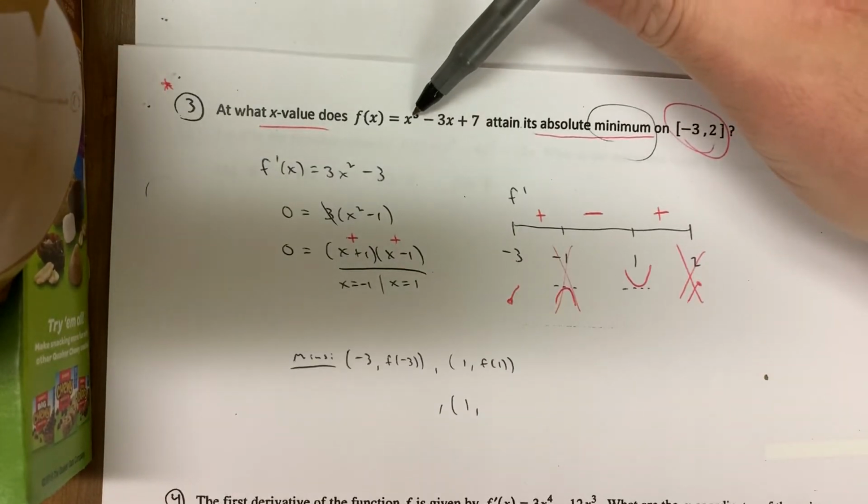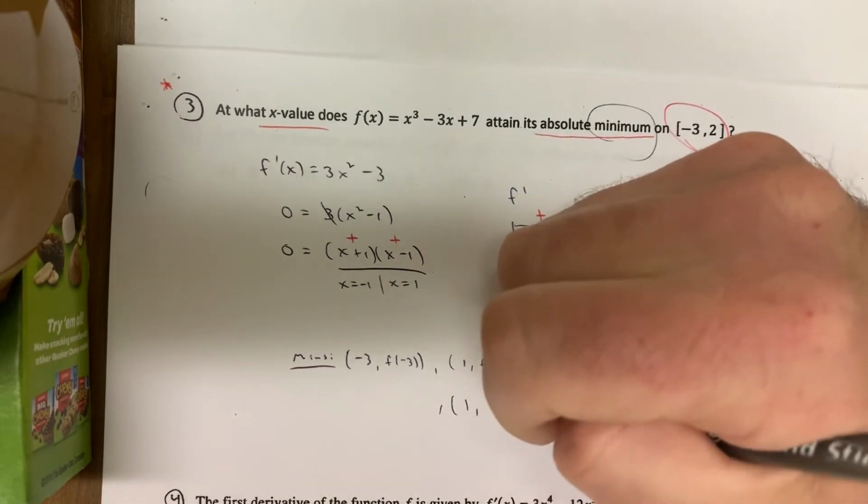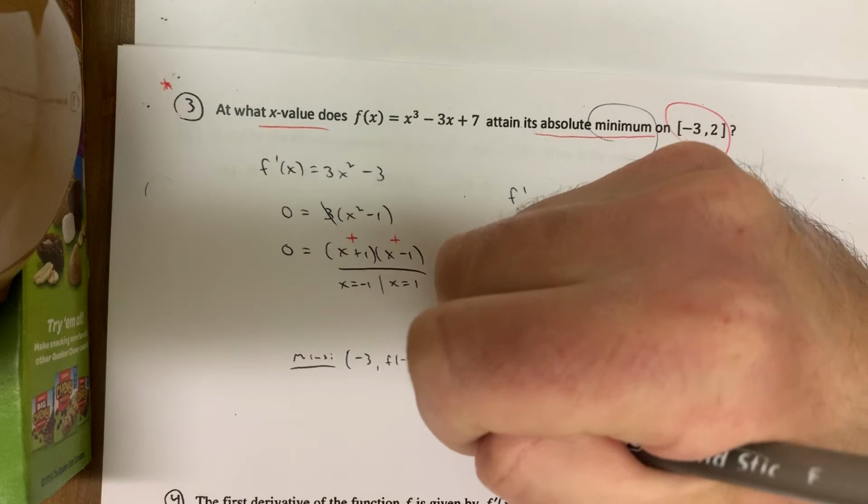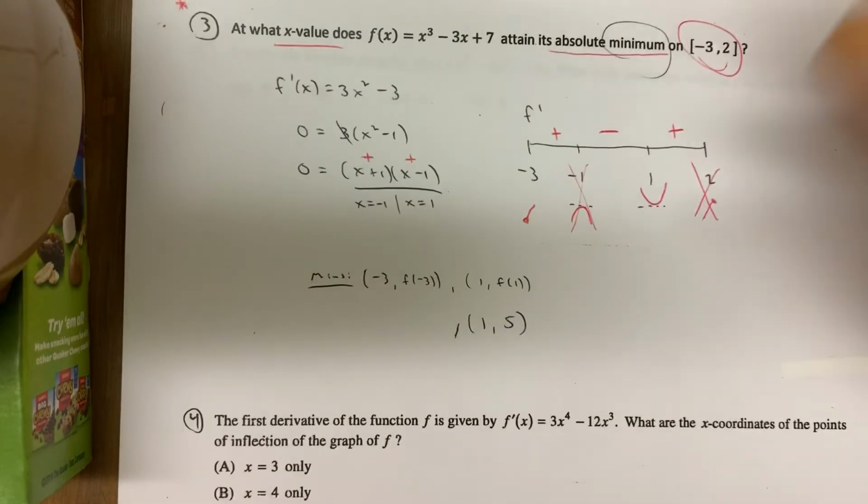But plug in a 1. 1 cubed is 1 minus 3 times 1, which is 3. 1 minus 3 is -2 plus 7 is 5. Okay, the number of Chipwiches I ate last night.